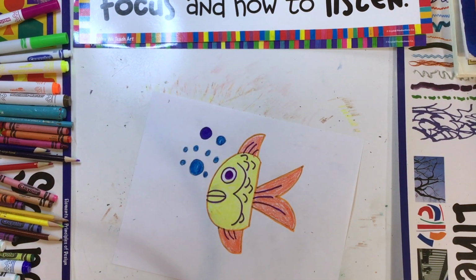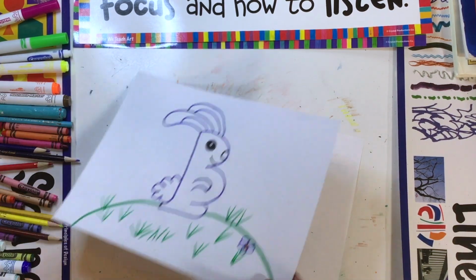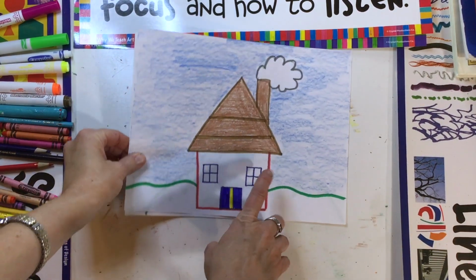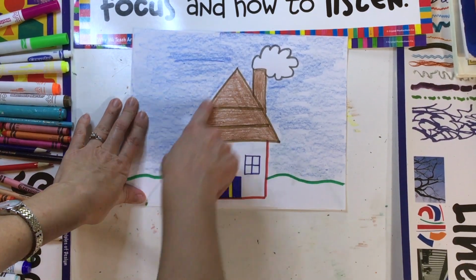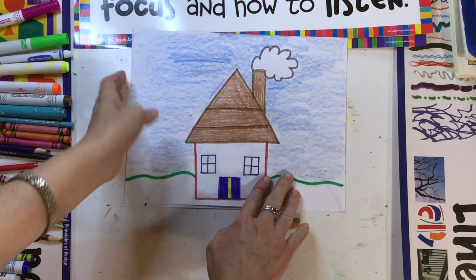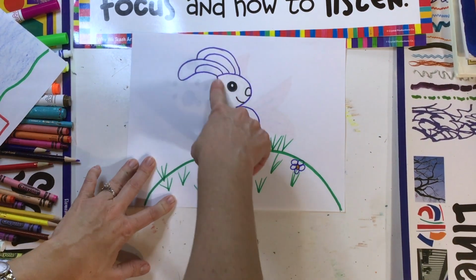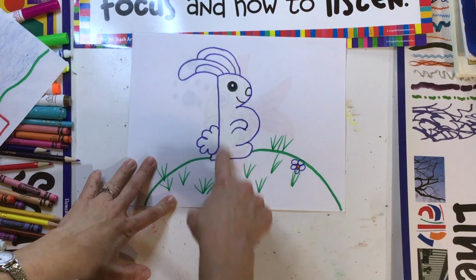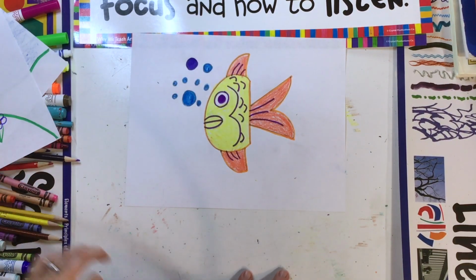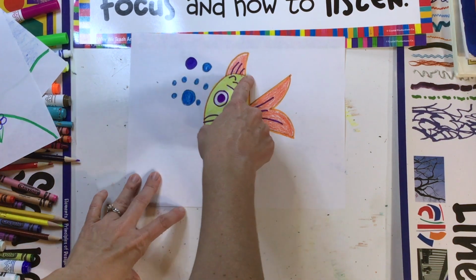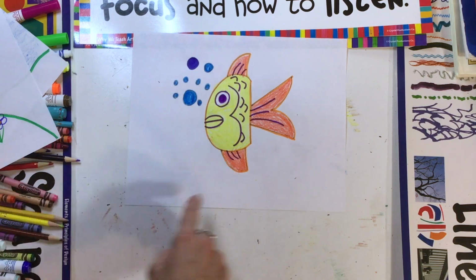Okay, Eisenhower artists, here is our ABC art. A turned into this house drawing. Trace the letter A. Do you remember that? A was right here. B turned into a bunny. Trace where the letter B was. B. And C turned into a fish. Trace where the letter C was, right there, capital C.